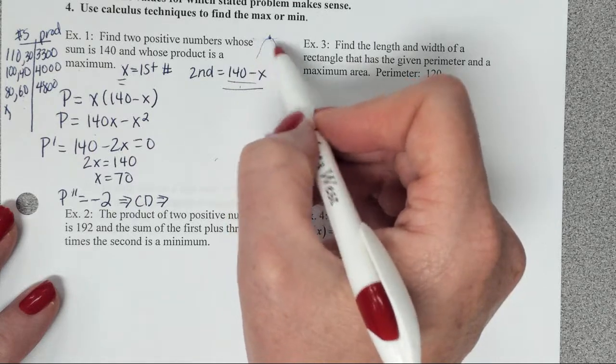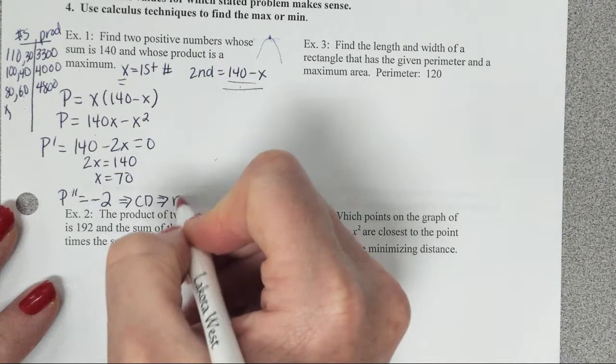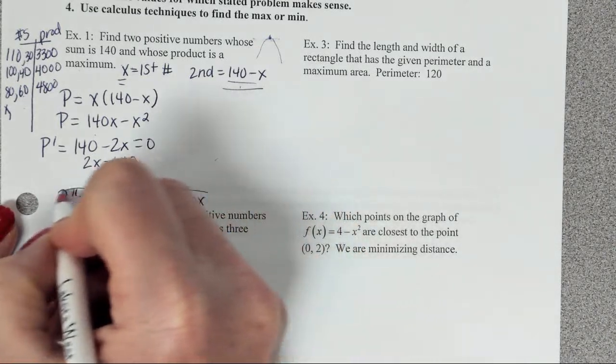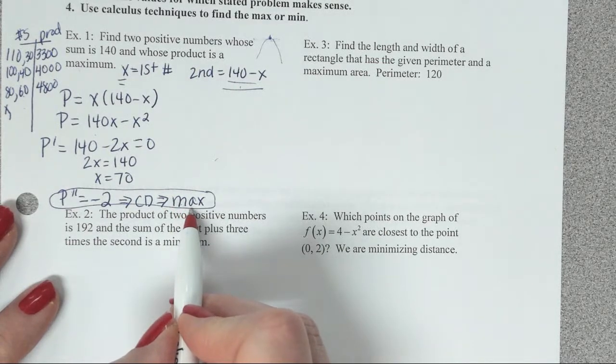Because it's concave down and we have a slope of 0 at the critical number. So therefore, that's a proof. That proves that wherever that critical number is, it's going to have to be a max.